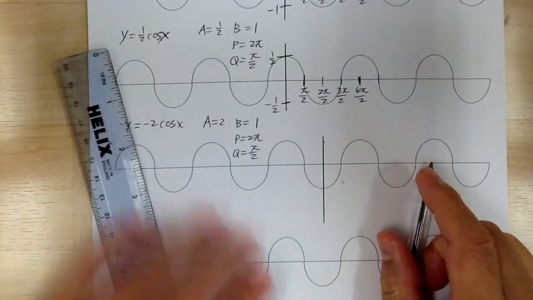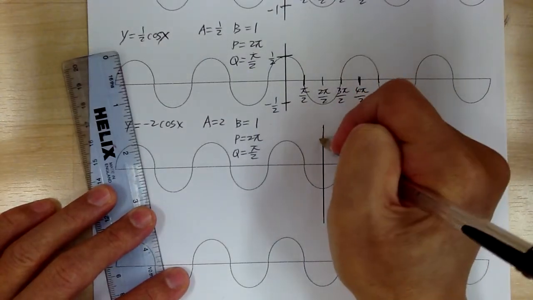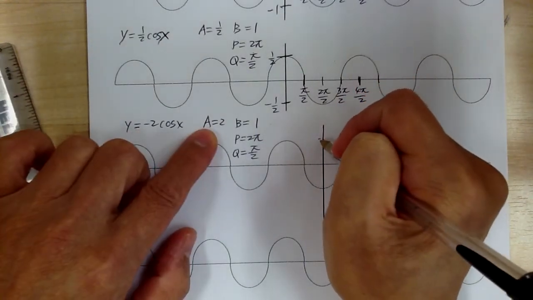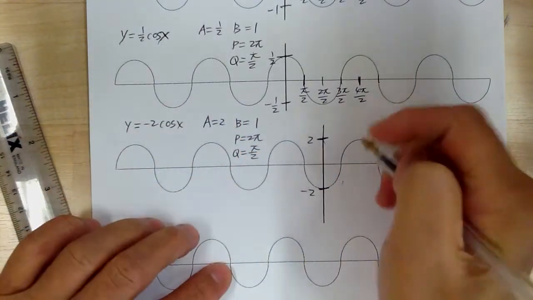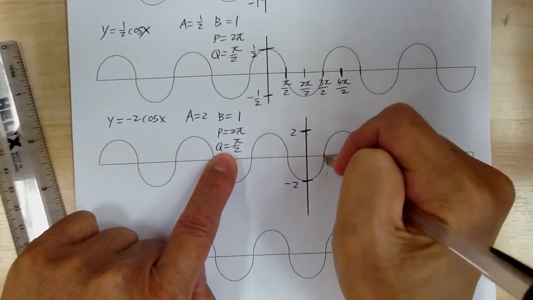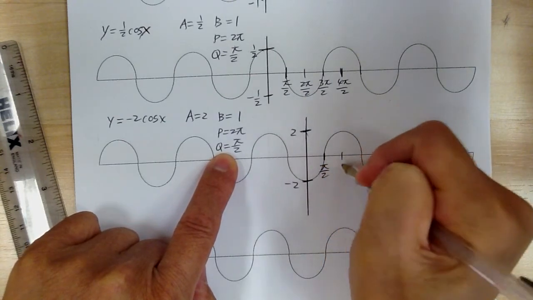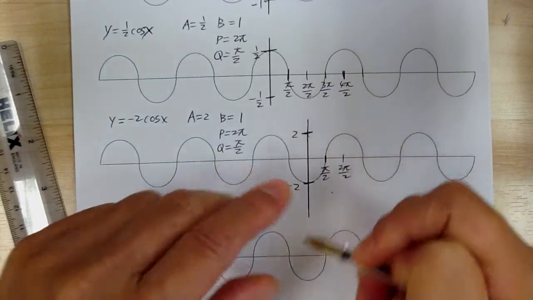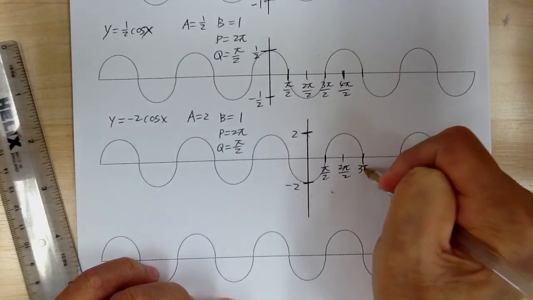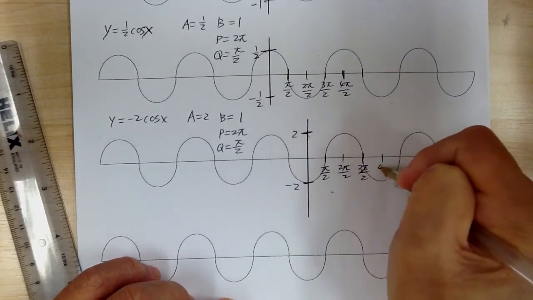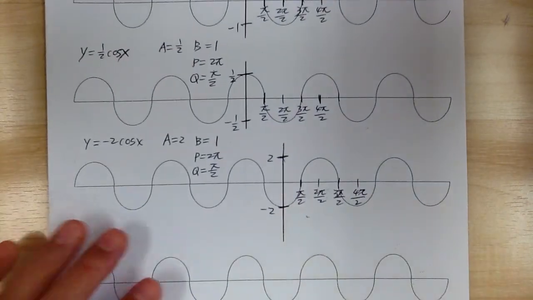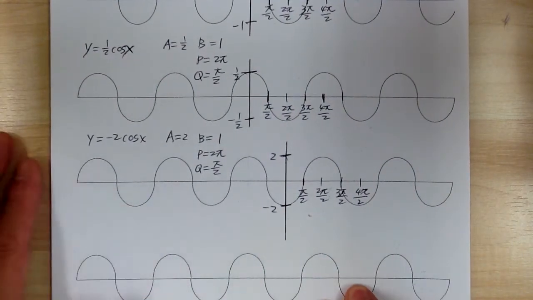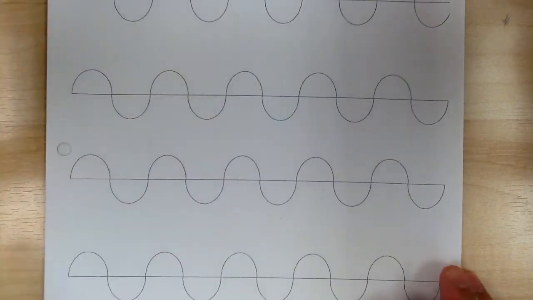So you've got to remember that. And after that, over here, the A is 2, and so you have 2, -2. Again, quarter point is pi over 2. So pi over 2, 2 pi over 2, 3 pi over 2, 4 pi over 2, and that's it. Again, very straightforward, very simple, not difficult. Now let's continue.